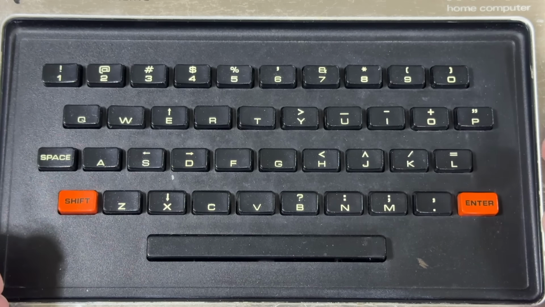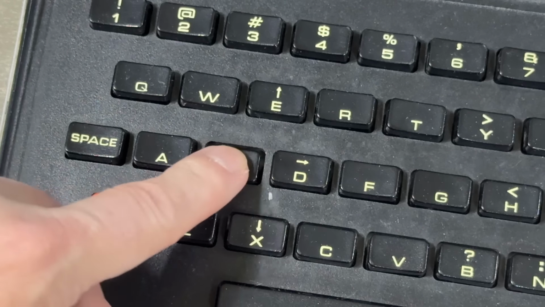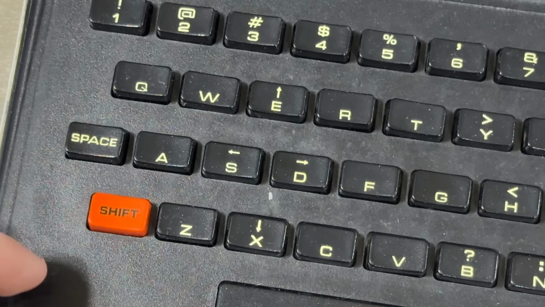There's a few things I should mention right away. One is there's no lowercase characters, just uppercase. The other thing is you'll discover right away that there is no backspace key. But if you look at the keyboard, you'll see there are these arrow keys on E, S, D, and X. And so you have to press Shift and S to back up and then retype over what you messed up.